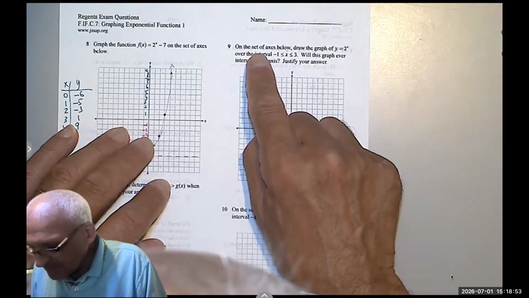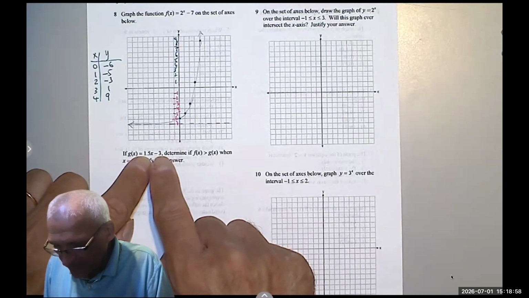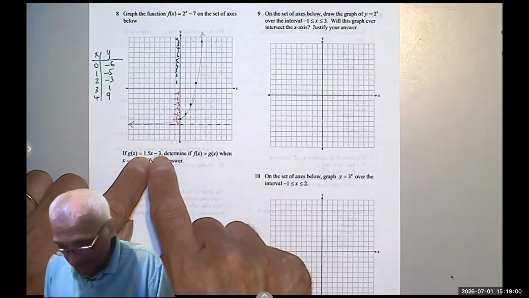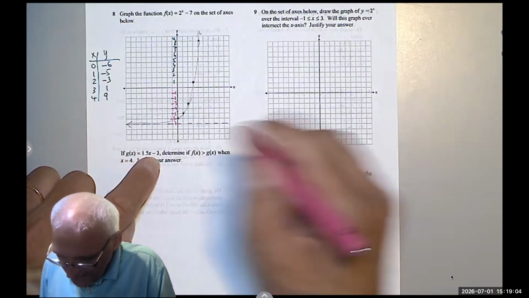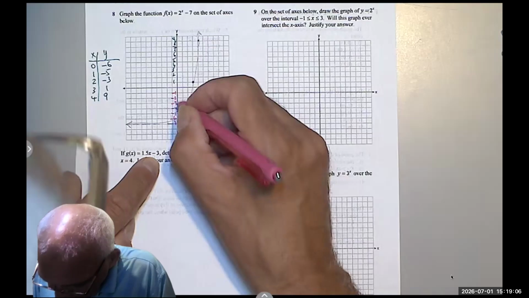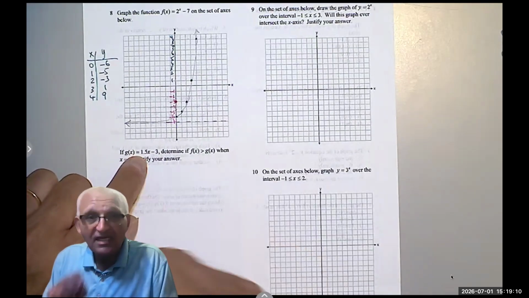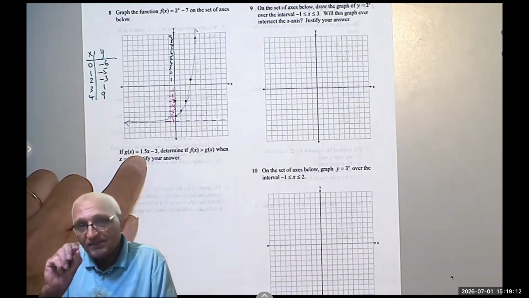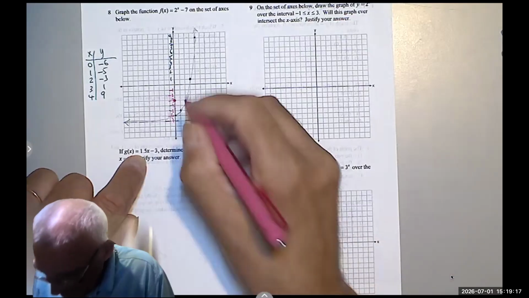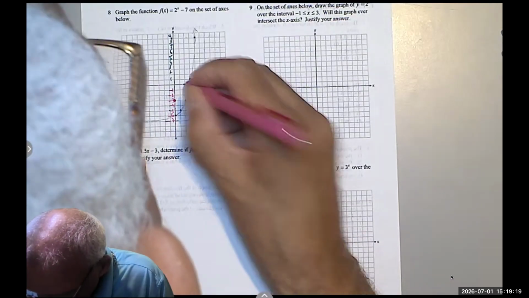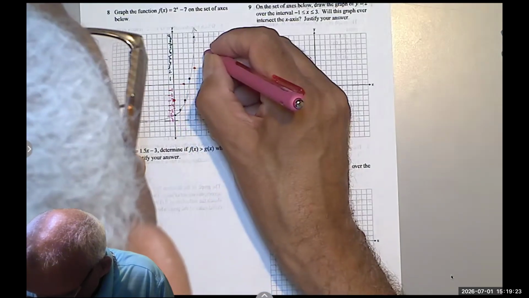Okay, if g of x equals 1.5 x minus 3, that's an equation of a straight line that has a y-intercept of negative 3 and a slope of 1.5, meaning every time you move 1 to the right, you go up 1.5, meaning every 2 x, you get 3 y. So 2 and 3, 2 and 3, 2 and 3.